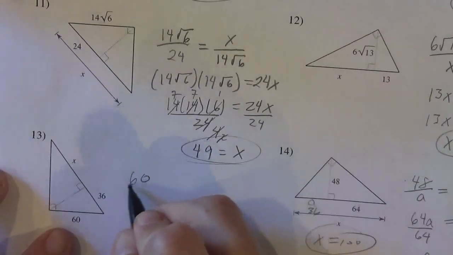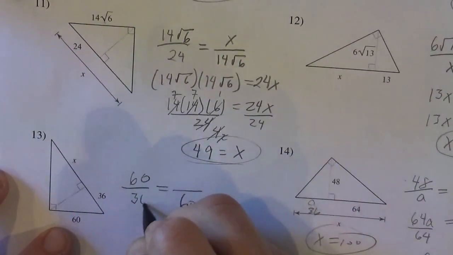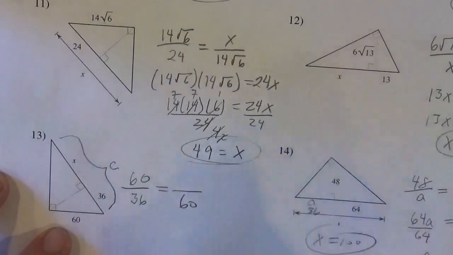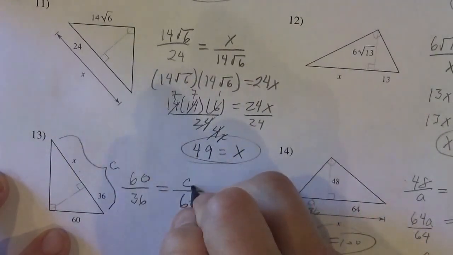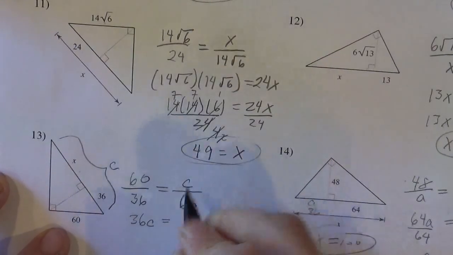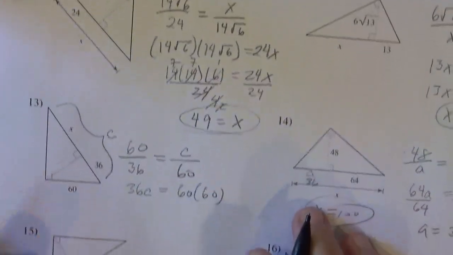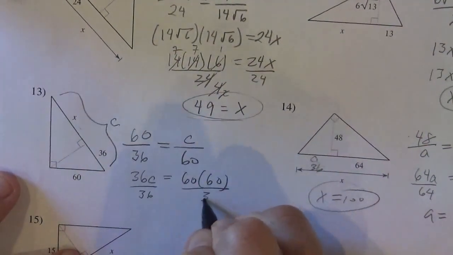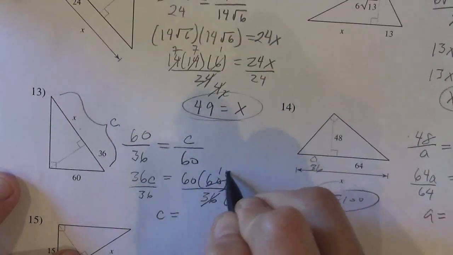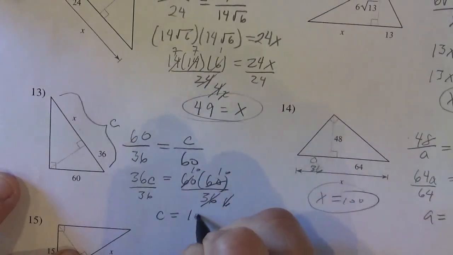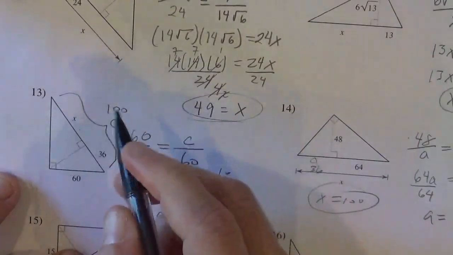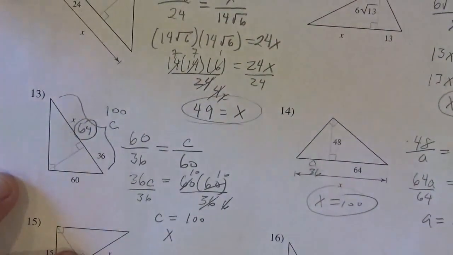So this guy here, 60, 60, 36. I'm going to call this whole thing C, because I want the whole piece. And then to get the X, I'll just subtract the 36 later. So I'll have 36C equals 60 times 60. So divide by 36. C will be, divide by 6, I get 10. Divide by 6 again, I get 10. So C will be 100. And that means that if this whole thing is 100, then just subtract the 36, and the X will be 64. Awesome.